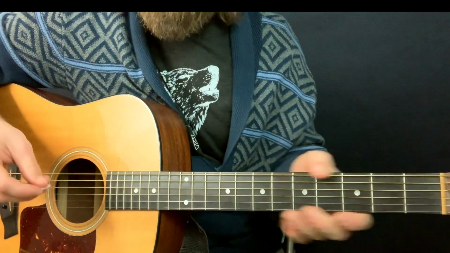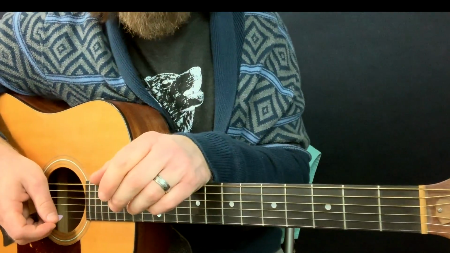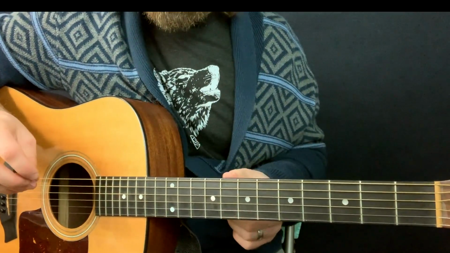Okay, so I'm just playing around with those chord voicings using the alternating bass note strumming. We're on our way, right?